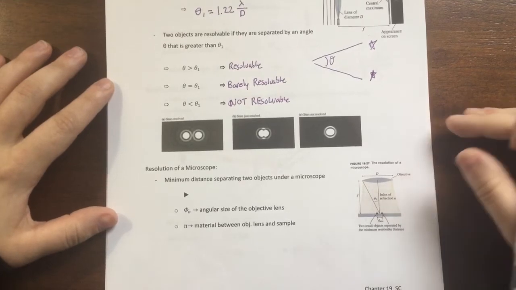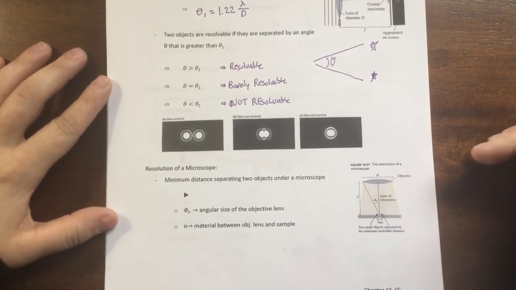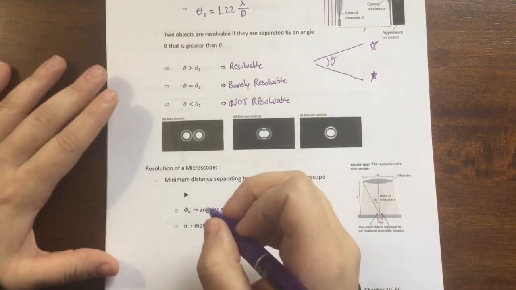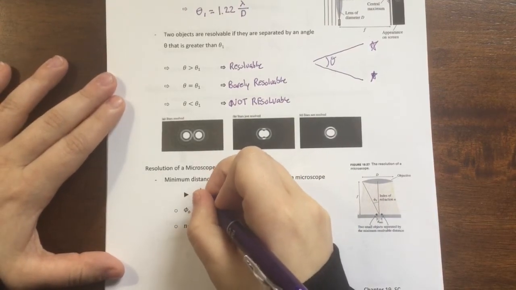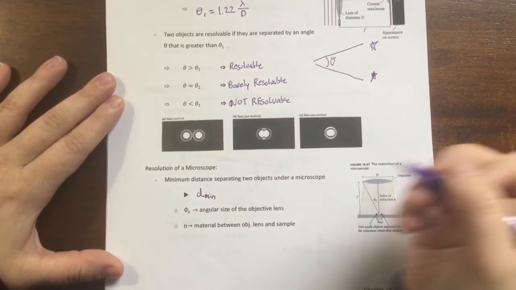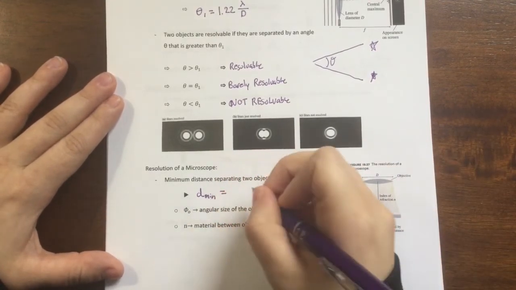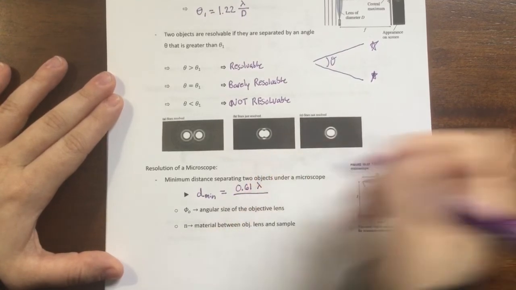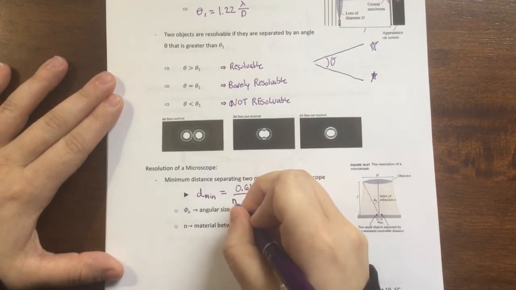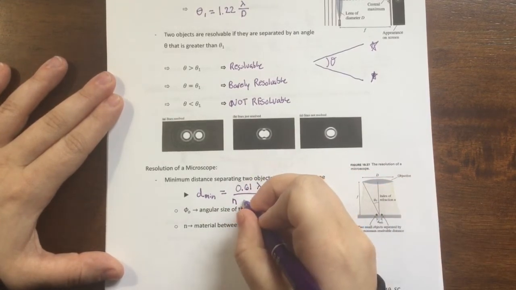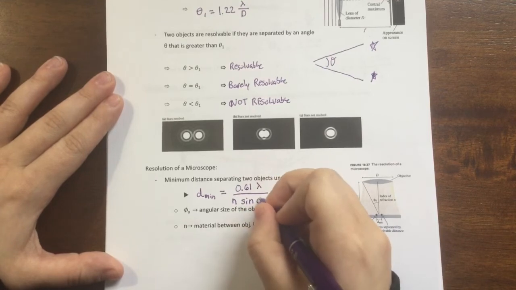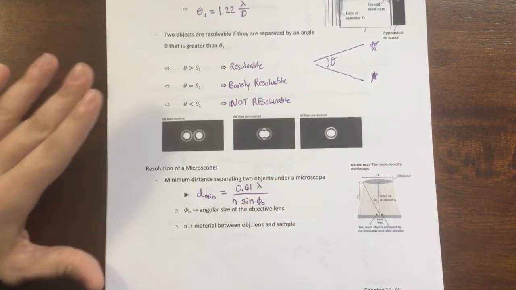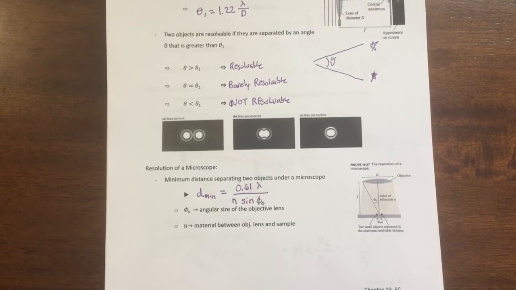In a microscope, the resolution distance between two objects is found using d-min, the minimum distance between the objects, equal to 0.61 lambda over n sine phi of the object, or sine phi, if you like to say Greek letters correctly, I guess.